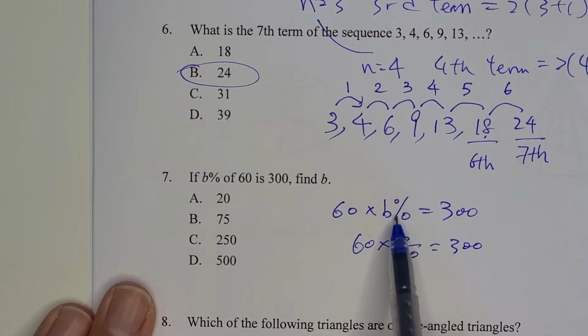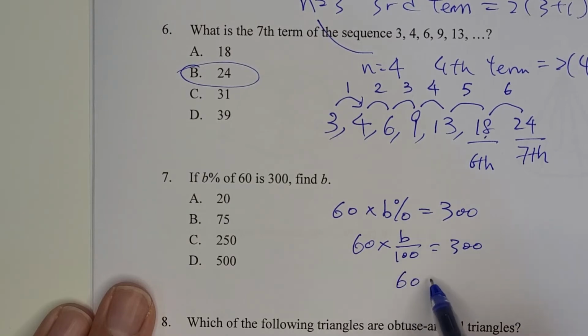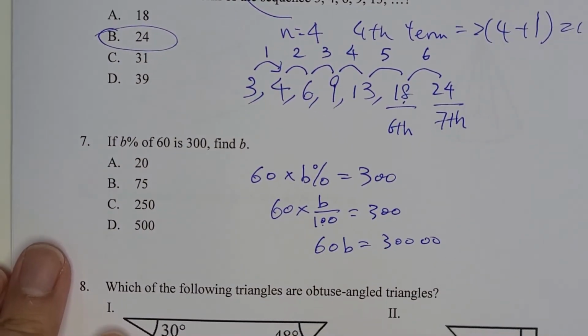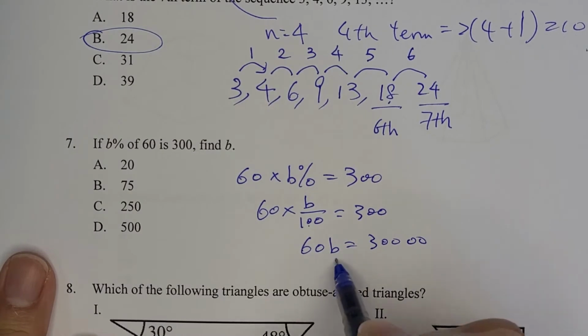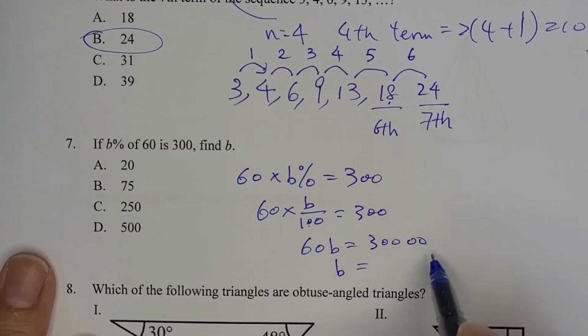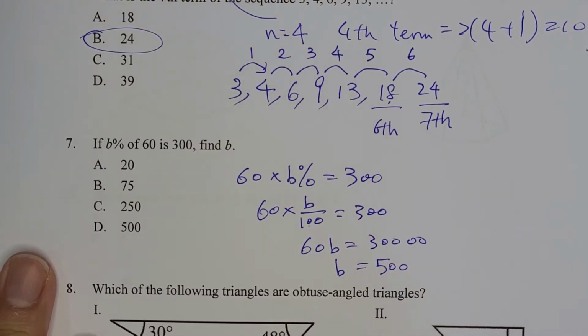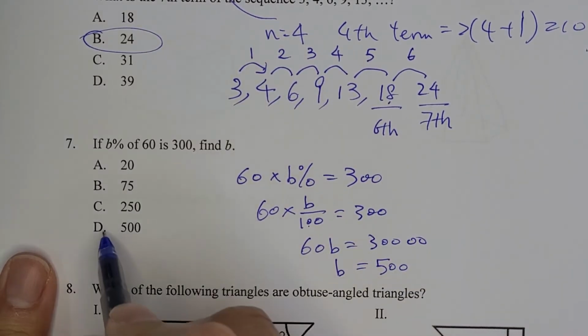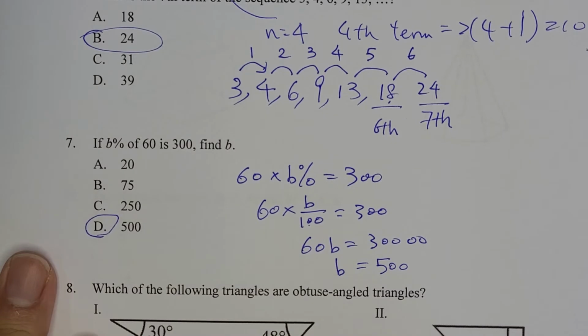You can regard this one as a 1 over 100. So 60 B equals to 300 and then add two 0s, okay? Because you multiply 100 on the other side. So B would equal to 30,000 divided by 60, that is 500. And therefore the answer is D.